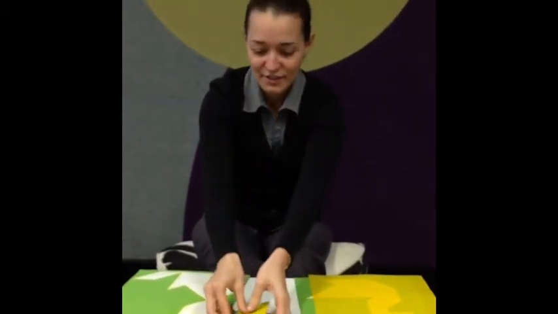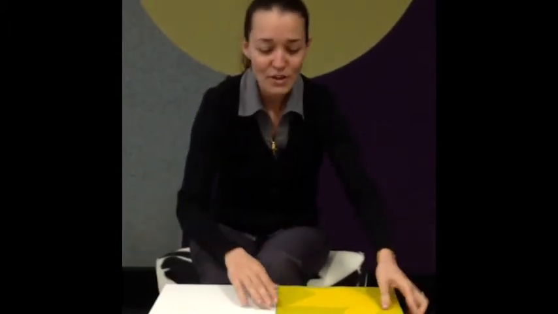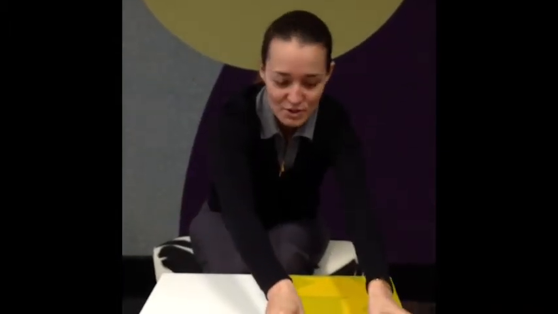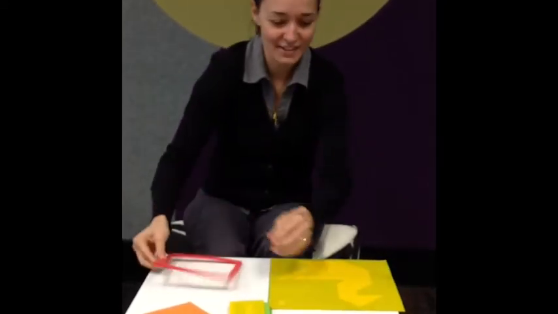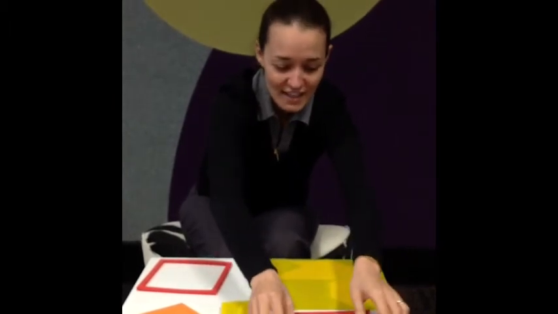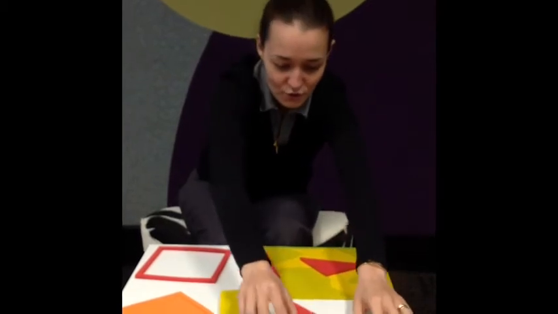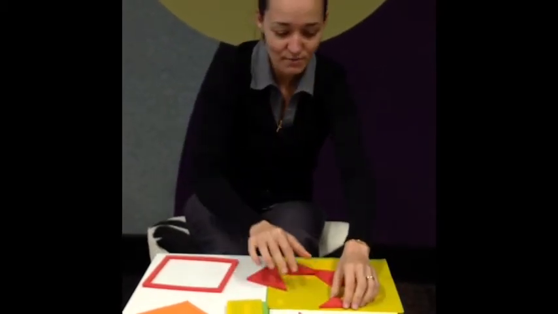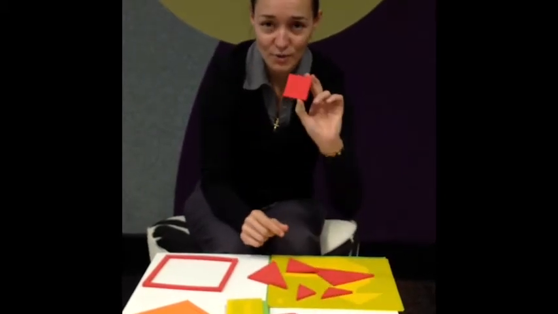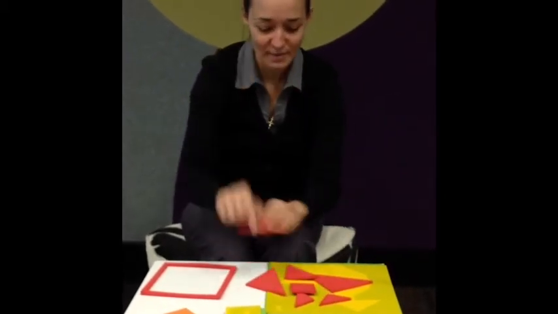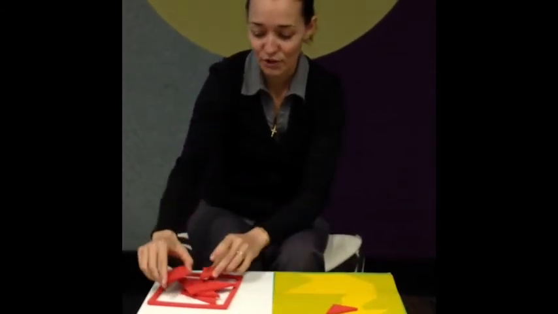For the first activity we're going to use the larger card. When you have your tangrams in the foam shape, you have a container in which they are in, and they will pop out of the container like that. You can see here that you have 2 large triangles, 1 medium-sized triangle, 2 small triangles, 1 square, and a parallelogram.